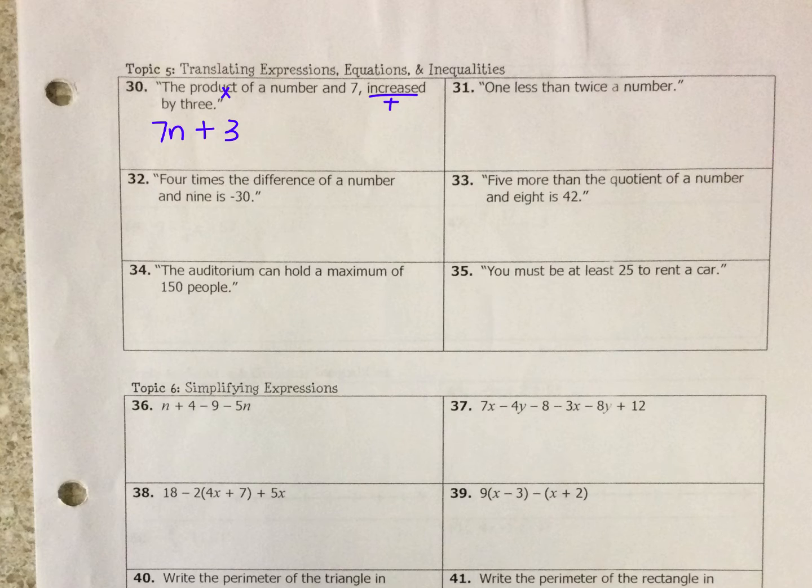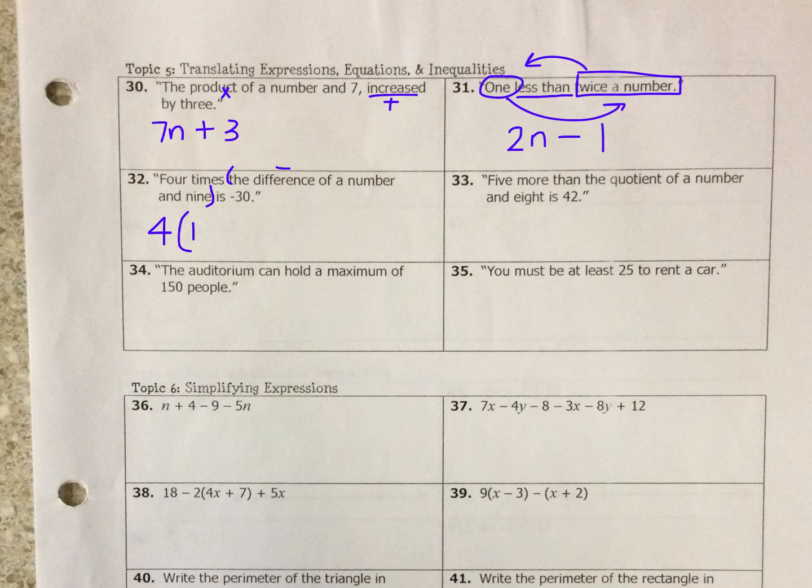Number 31, less than is a turnaround phrase. So twice the number will go in the front and 1 will go in the back. Twice the number. That means I multiply something by 2. So 2n less than is minus 1. 4 times the difference of a number and 9. Remember when we have the difference of whatever, we use parentheses. So 4 times, difference means subtract, n minus 9 is equal negative 30.